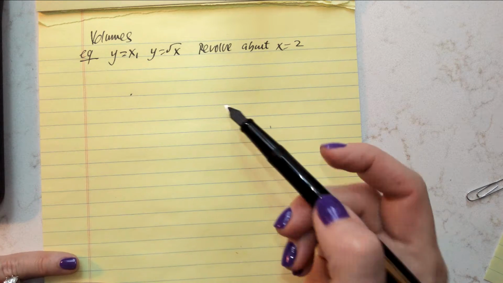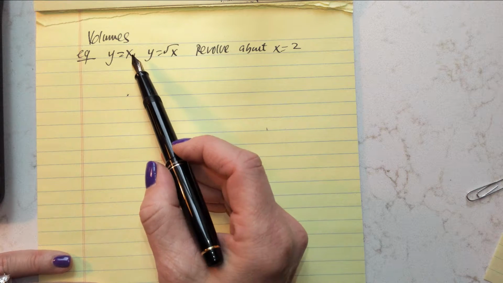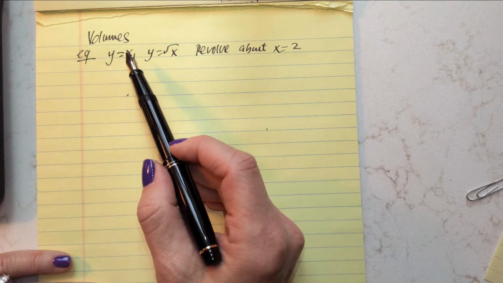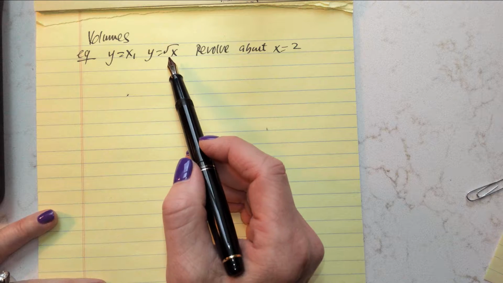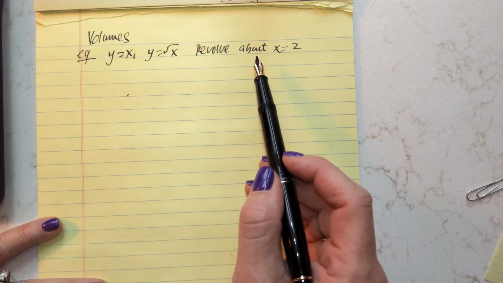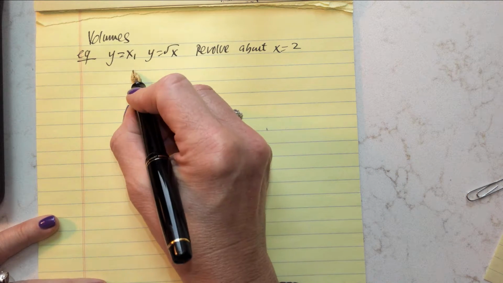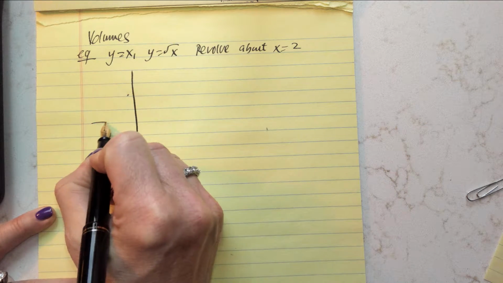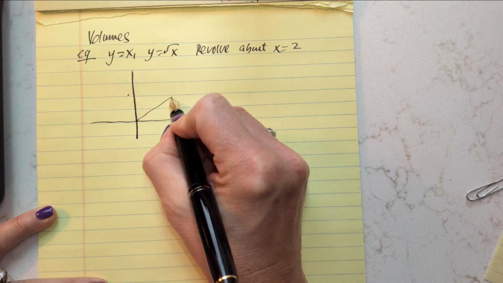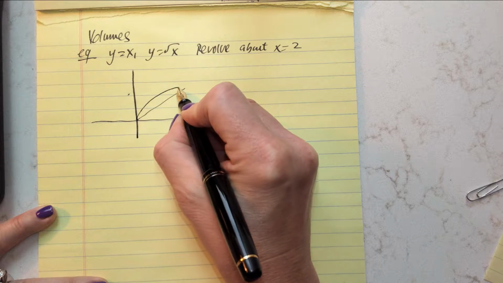Okay, so in this problem, we want to look at the region bounded by the line y equals x and y equals square root of x, and we want to revolve it around x equals 2. So it's a different vertical line. It's not the y-axis. Okay, so y equals x and y equals square root of x, they intersect where?